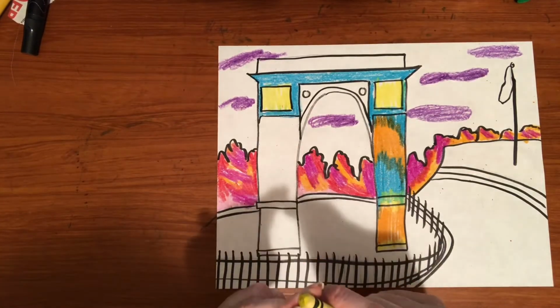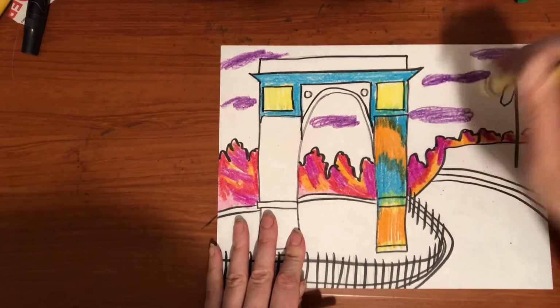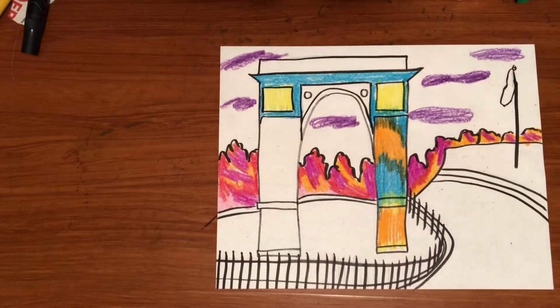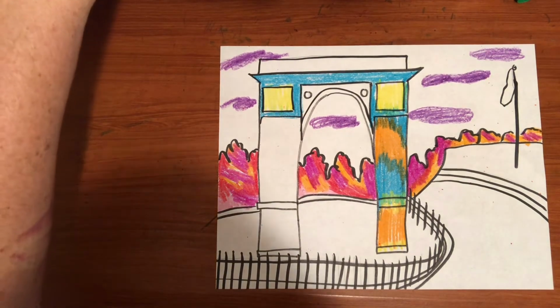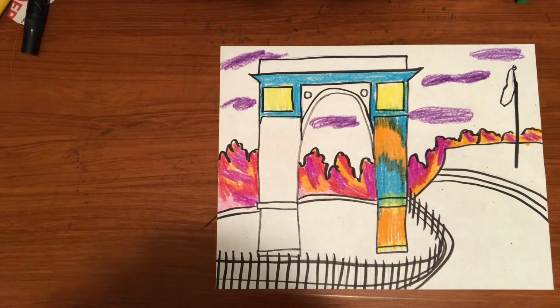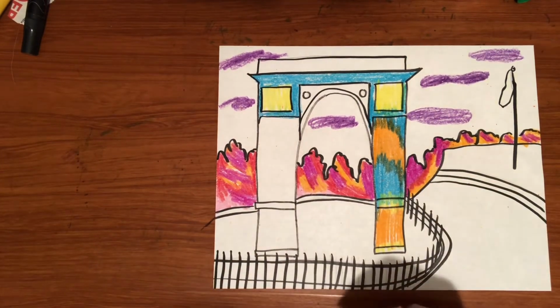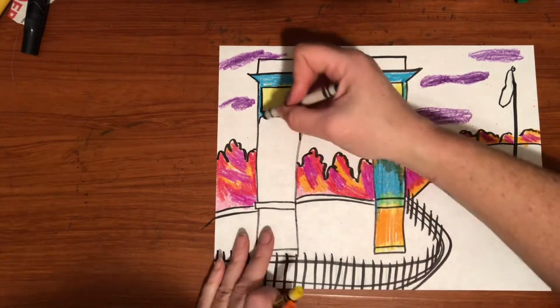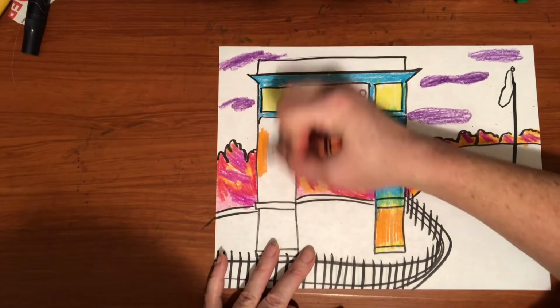I like the way sometimes when you push two colors together with crayon, it kind of swirls together. And I think that's kind of a fun look for this as well. So the Fauves believe that colors should be used to express your feelings about a subject. So this is just such a fun, beautiful outlook place in Kansas City. And so I just feel really excited about it. So I feel like I'm using these really exciting colors in my art.